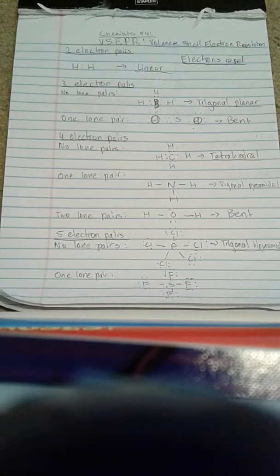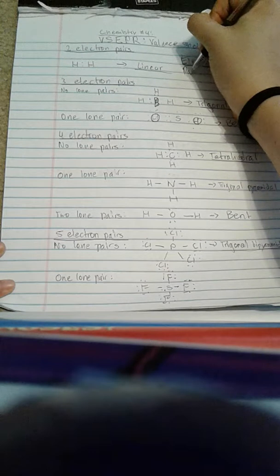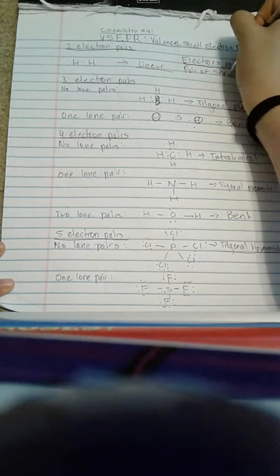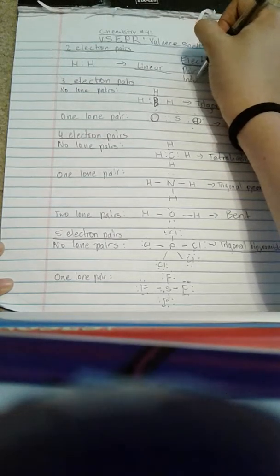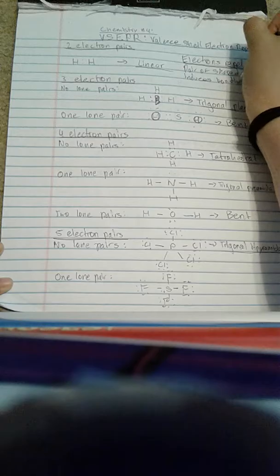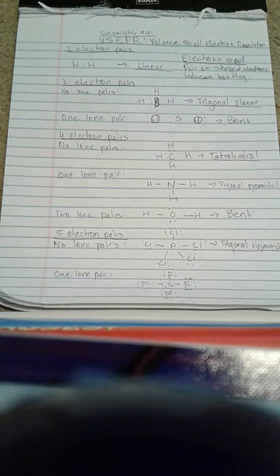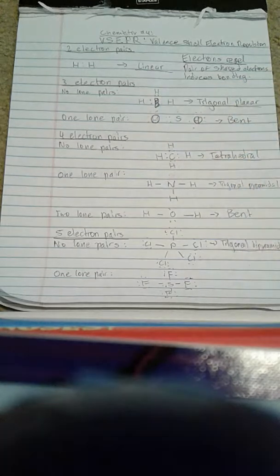If we have three electron pairs, we have two possible cases. Either we have no lone pairs, and a lone pair just means a pair of electrons that's not used to bond, because generally a pair of shared electrons is what induces bonding. A lone pair is one that doesn't bond. If we don't have a non-bonding pair, like in boron trihydride, we get what's called a trigonal planar geometry. So we just have everything in a triangle. I'll show you what these look like.